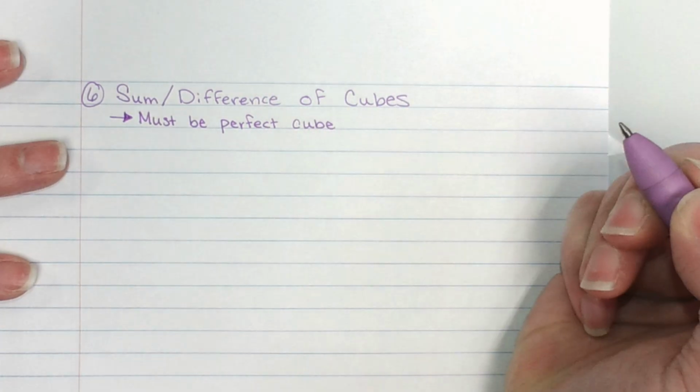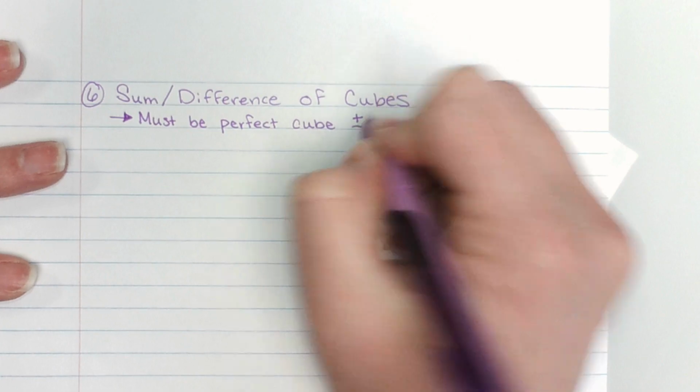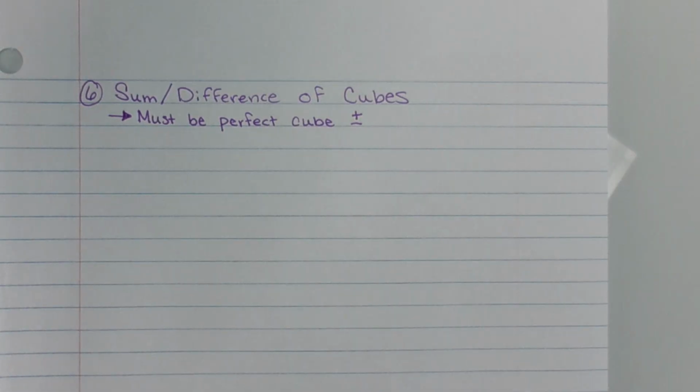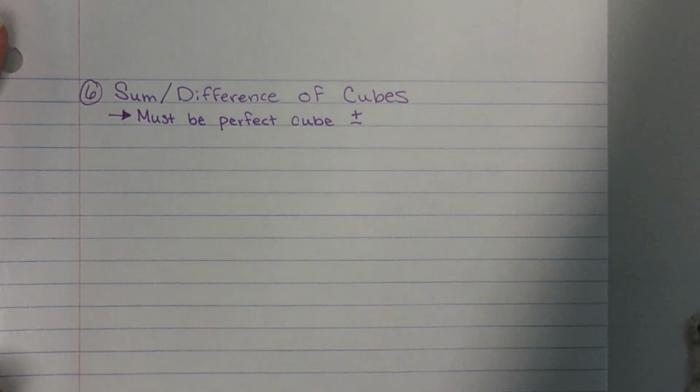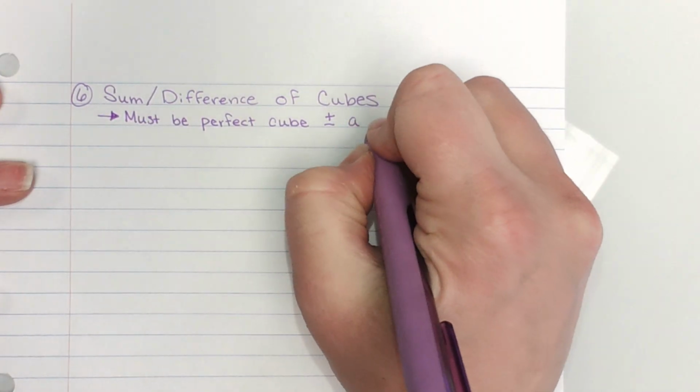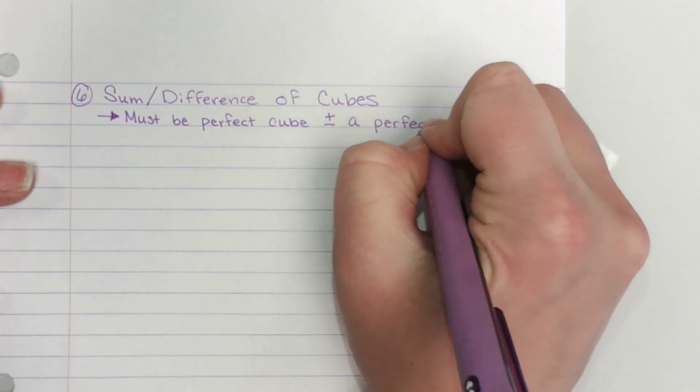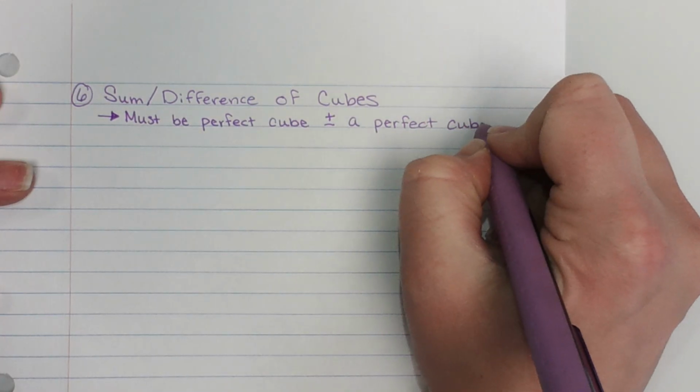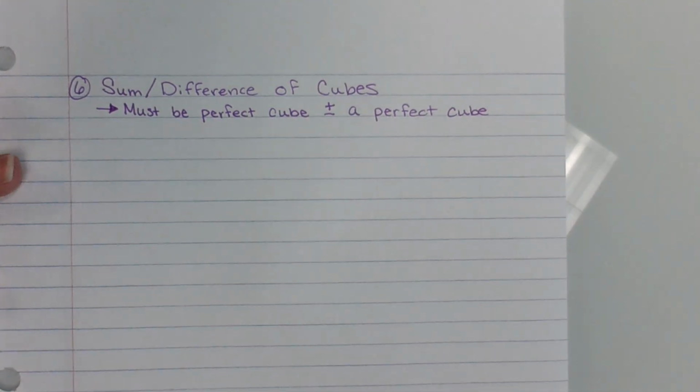Has to be a perfect cube. And in this case, it can be either adding or subtracting. Sum of perfect squares does nothing, but the sum of perfect cubes does factor just like the difference of perfect cubes. But it has to be perfect cubes on both terms. This is a binomial situation again. Both terms have to be perfect cubes.